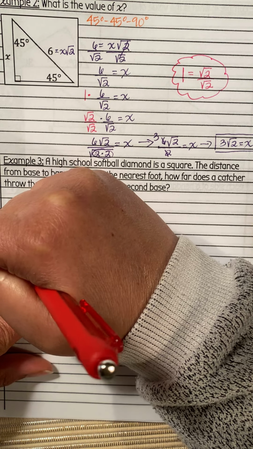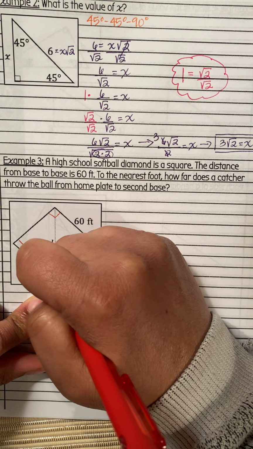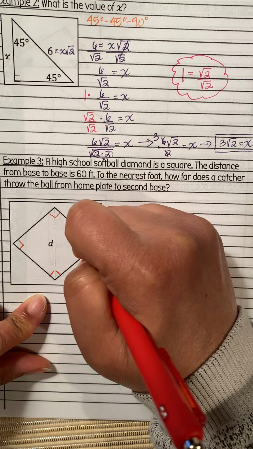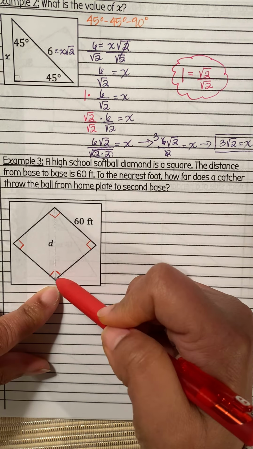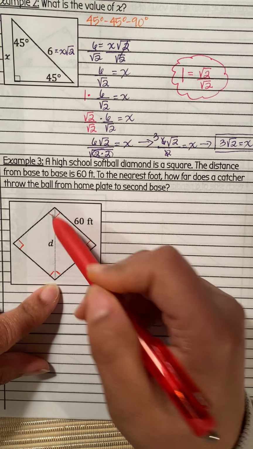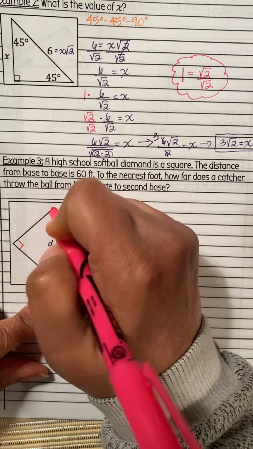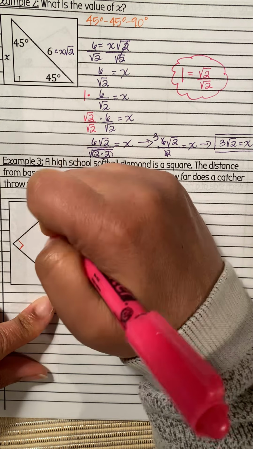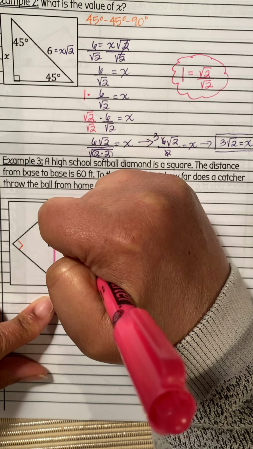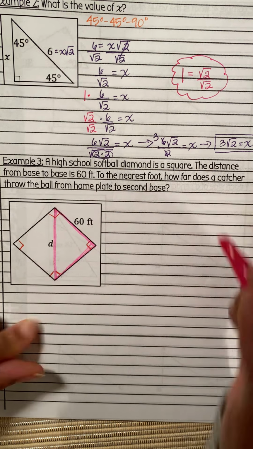Okay, we have these right angles. All right, so if I say this is home plate to second base, I'm going to be looking at this triangle here. Okay, this is the triangle I'm looking at.